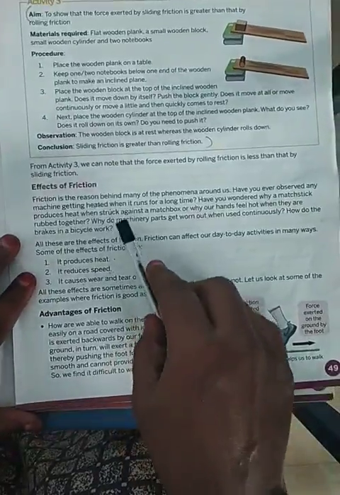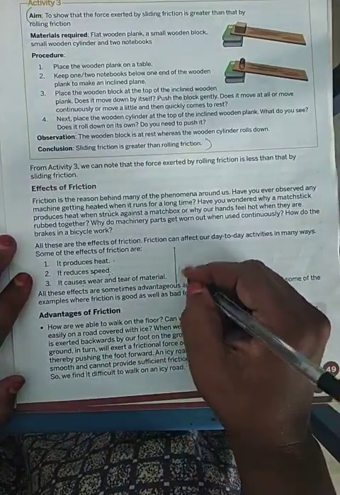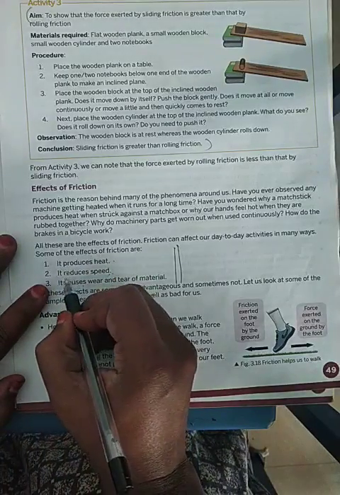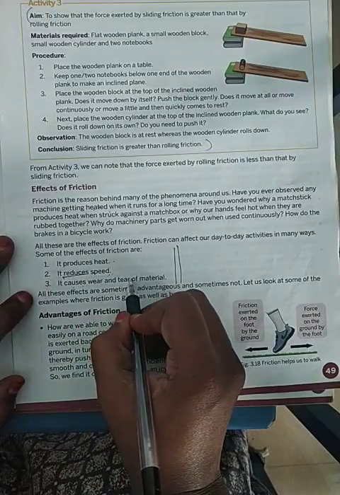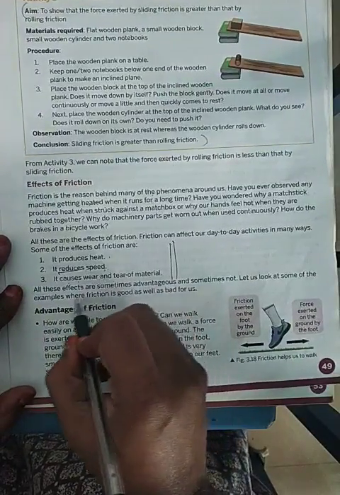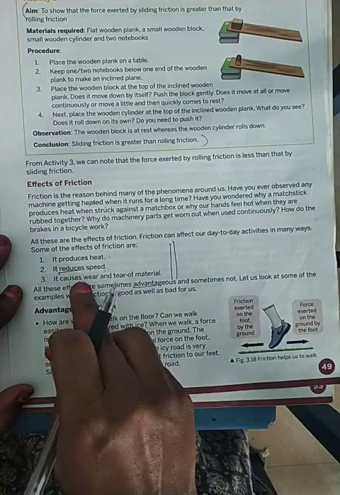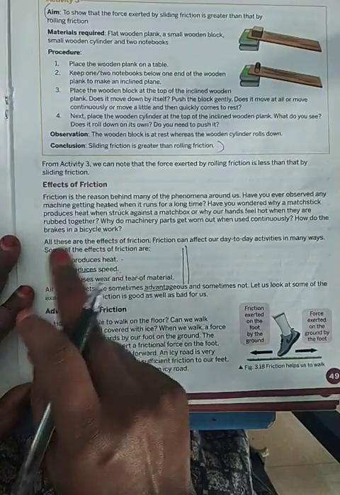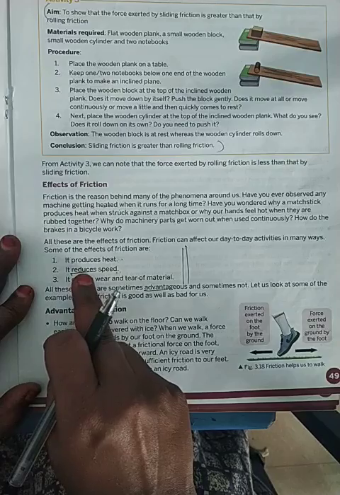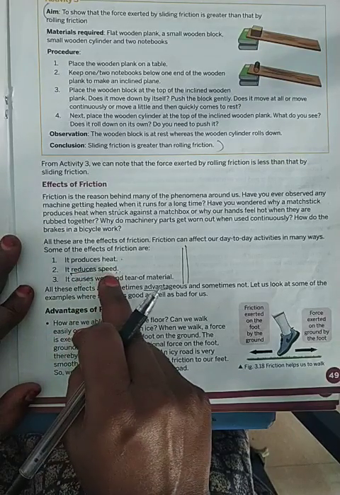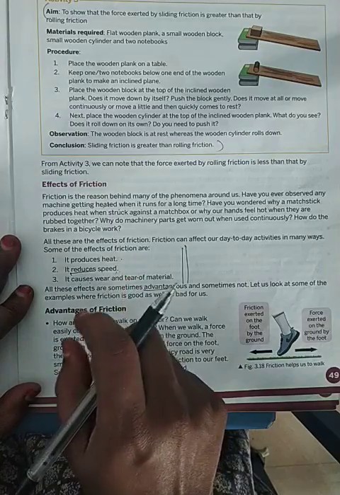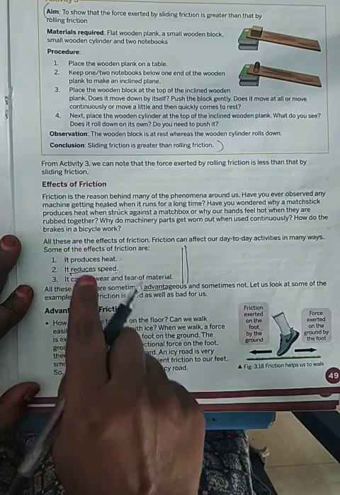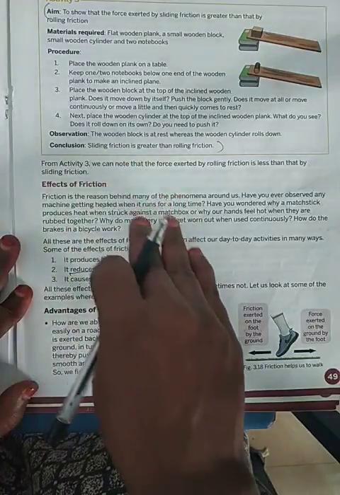Okay, now coming to the effects of friction, these are the three effects. First, it produces heat, then it reduces the speed, and it causes wear and tear. Sometimes all these effects are advantages and sometimes they become disadvantages. It produces heat, as when a machine is run for a long time. Reducing the speed, as in the case of applying the brake for the car. For wear and tear, the bushes get damaged because of continuous wear and tear. So all these points you should know. Keep in mind all these topics.